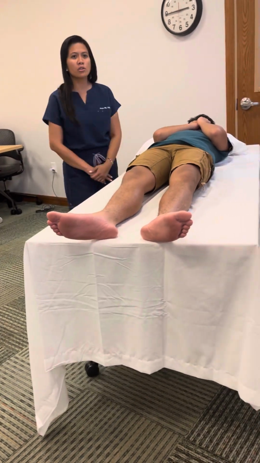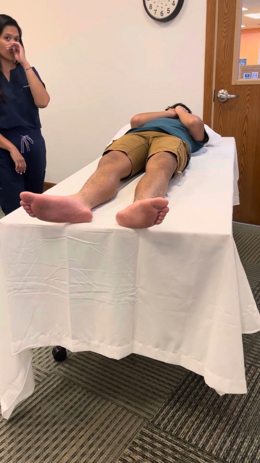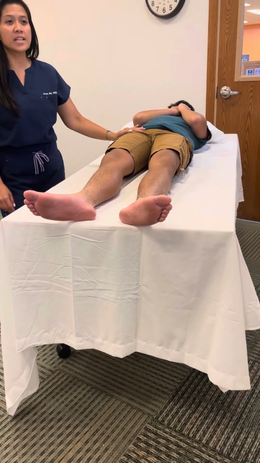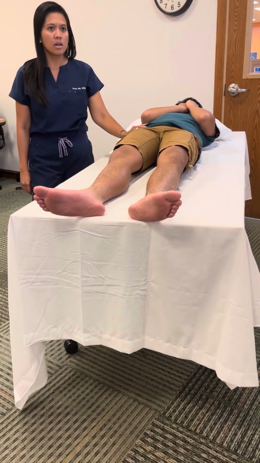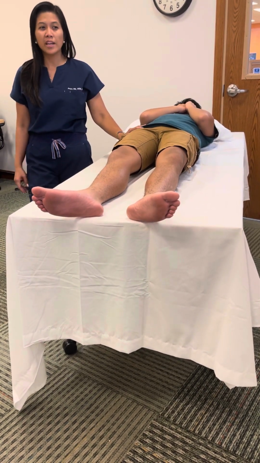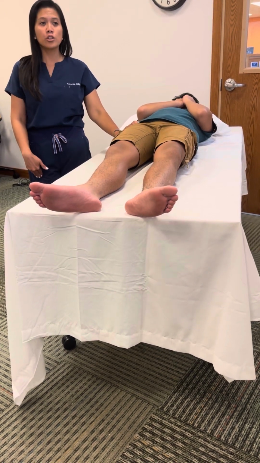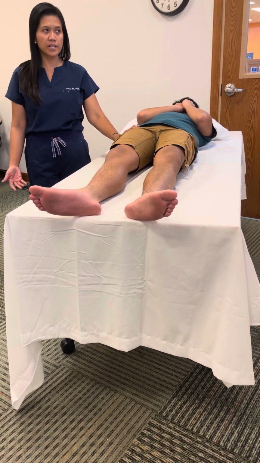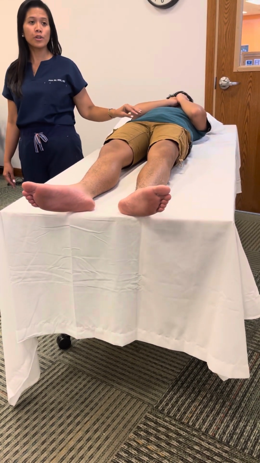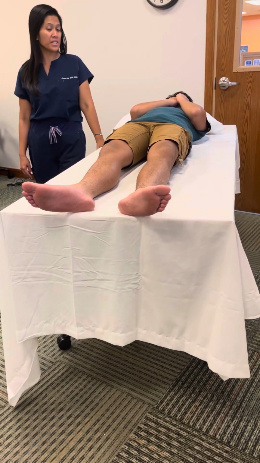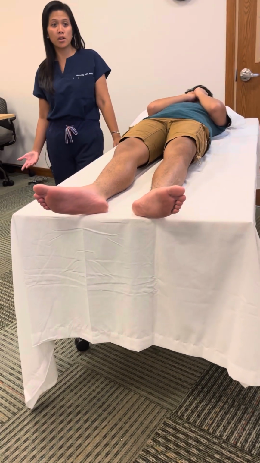Okay, so the next is what we call the straight leg test. This is a test that you would perform if the patient is complaining of back pain that can be radiating down one leg, and you are suspicious for sciatica or a herniated disc. With the patient in supine, you ask him to raise his leg as high as he can, and you can help him if he needs some help.